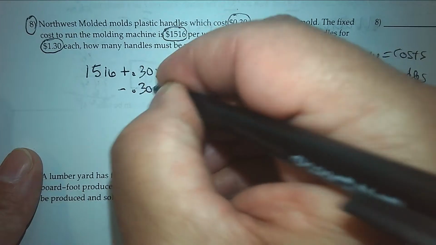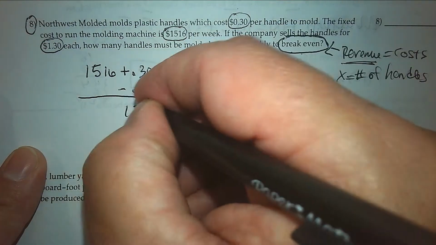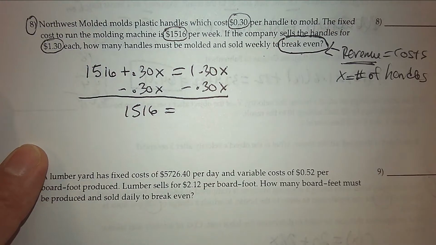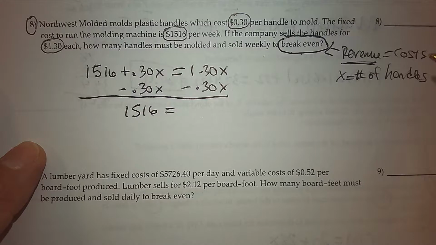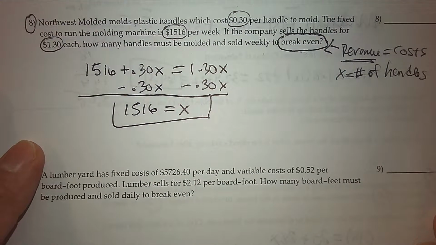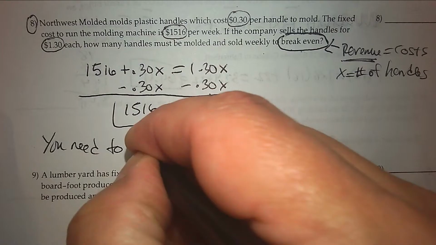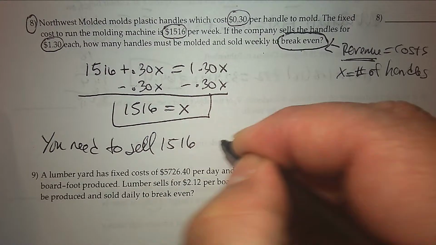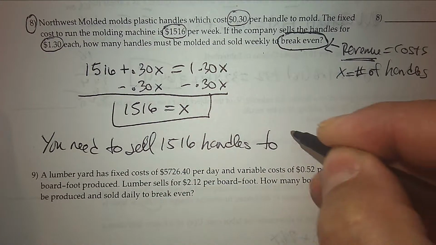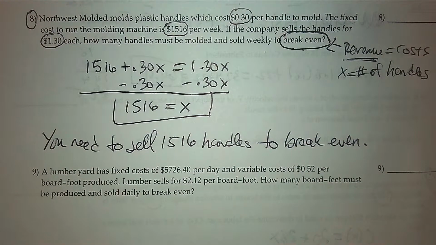You would combine like terms. What's $1.30 take away 30 cents? $1. So that's just one X. So how many handles do you need to sell to break even? You need to sell 1,516 handles to break even.